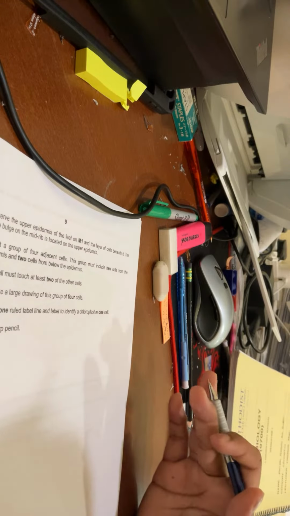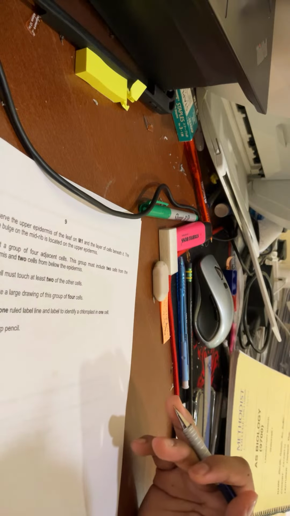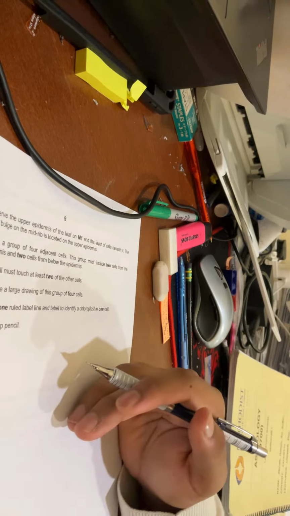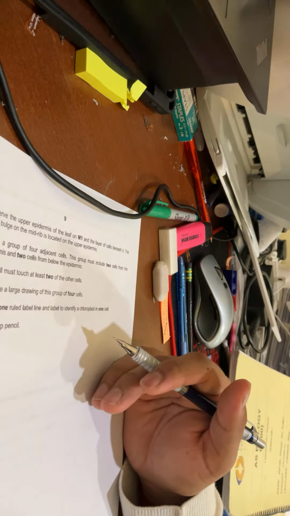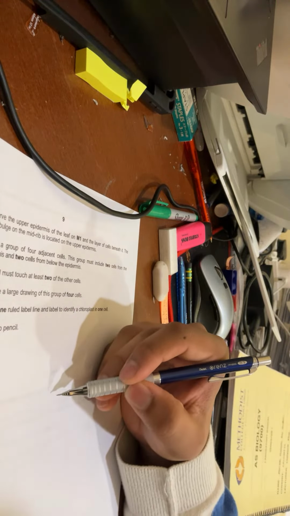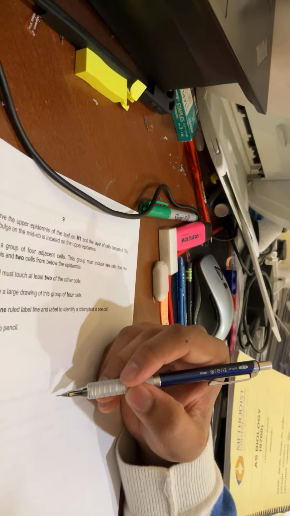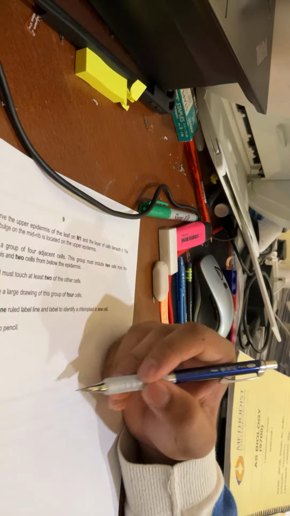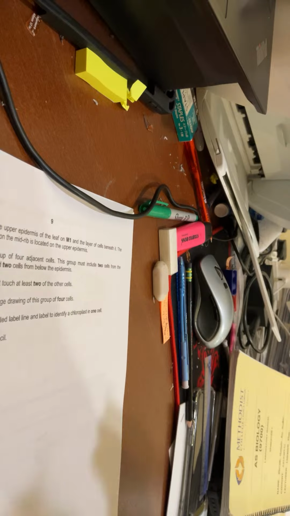So, it says a large bulge is located on the upper epidermis, and we're not taking a longitudinal section. We're taking a transverse section. So if we go like this, we're just cutting it. The midrib will just be there, and it says here it's located on the upper epidermis, so that makes sense as well. That's why it's like an indent, I'm assuming. This group must include 2 cells on the upper epidermis and 2 cells from below the epidermis.